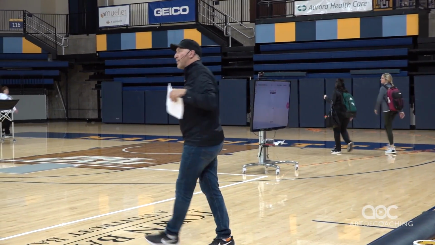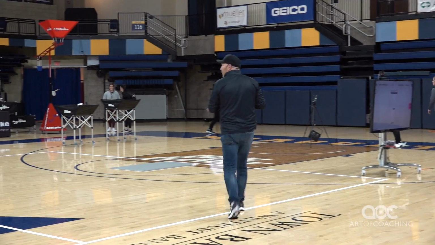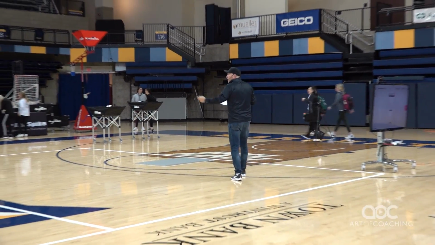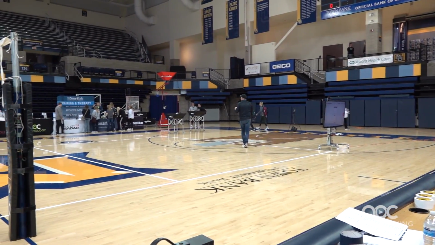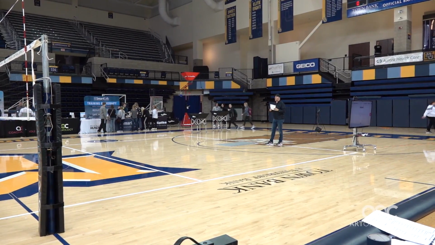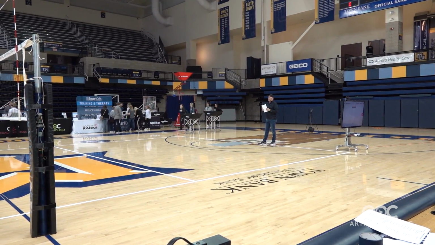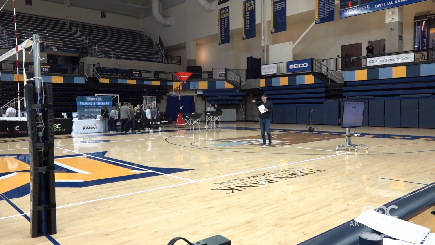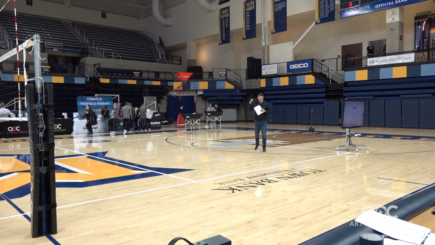So if I could get some athletes out on the court here, we're going to set up a bit of a serve pass. Ladies, I need 3 passers and 3 servers. I need some people shagging as well. Athletes, if you could run on here. So I need 3 passers in their lanes, and I need 3 servers here.